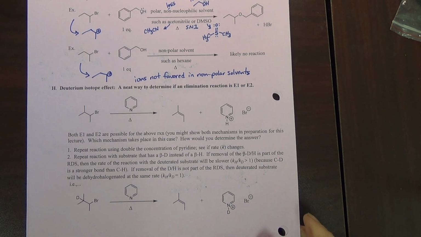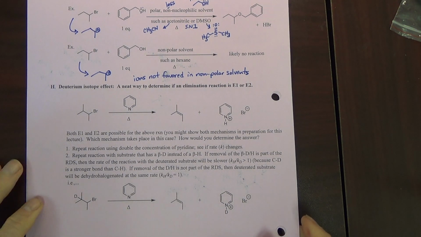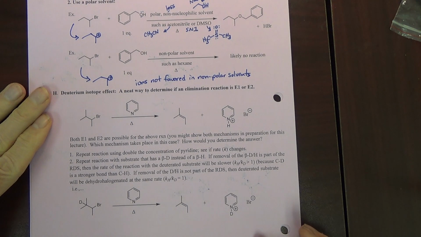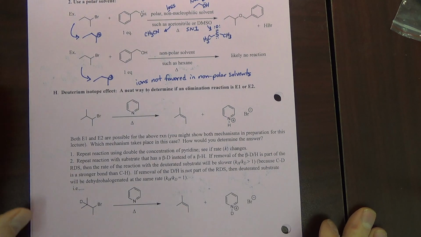Next miscellaneous topic. Let's look at the deuterium isotope effect. This is a neat way to determine if an elimination reaction is going to be E1 or E2. Look at this reaction.